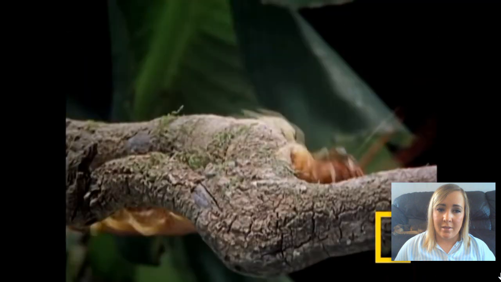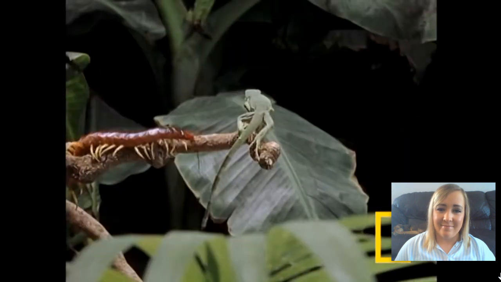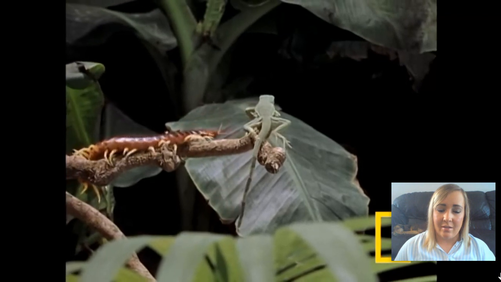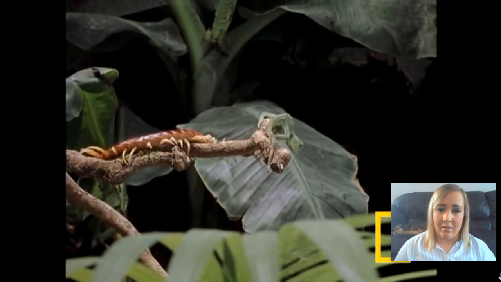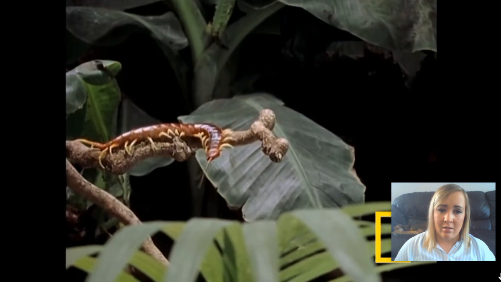How'd that happen? Uh-oh. The centipede moves in for the moment of truth. The iguana considers its options and, in a defensive response, leaps into the safety of the water below.